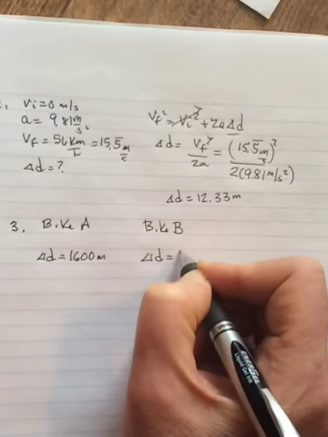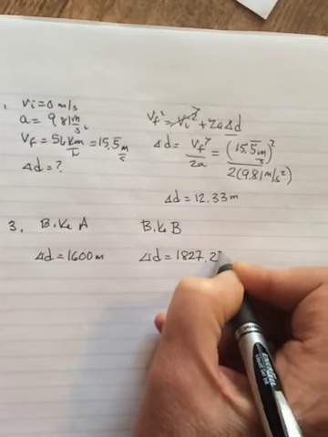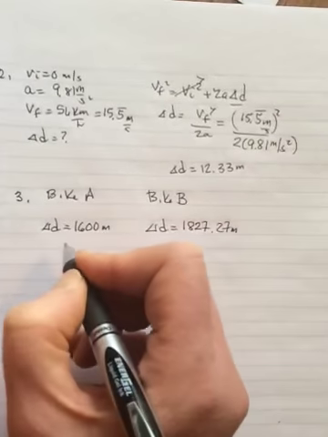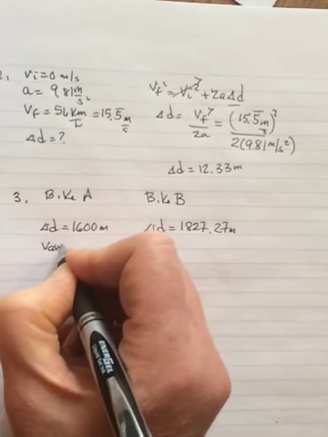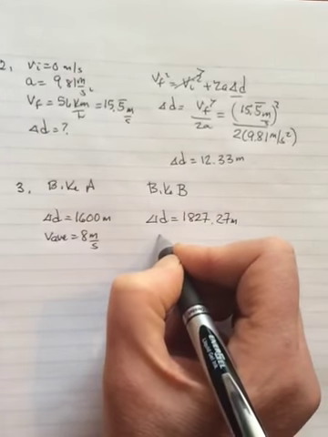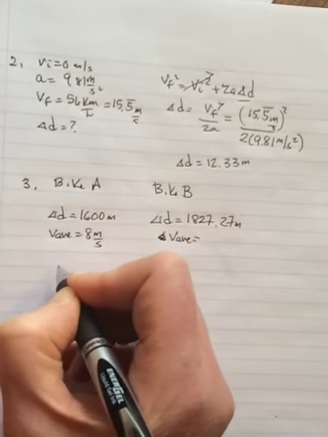B must have then 1827 because it has that extra bit. He maintains a constant speed of 8 meters per second. VF, 8 meters per second. What speed does B have to travel to catch him right at the line?